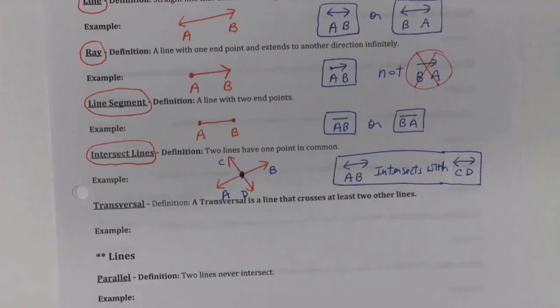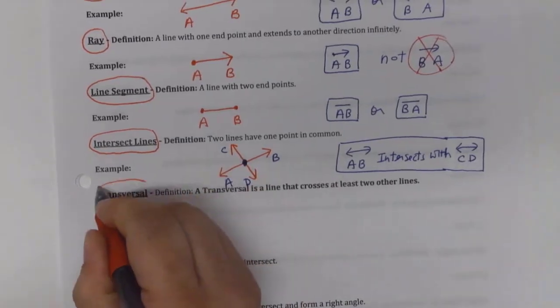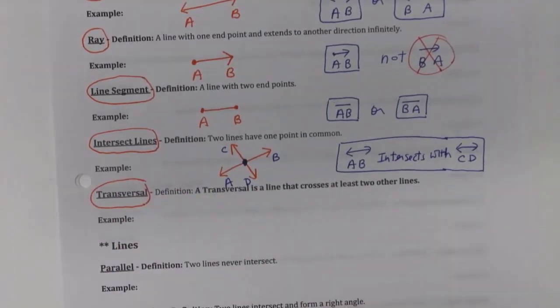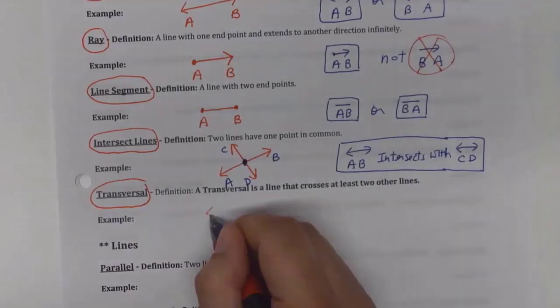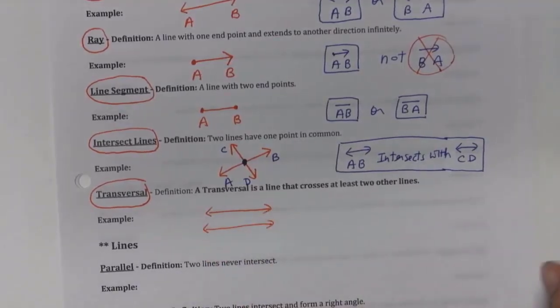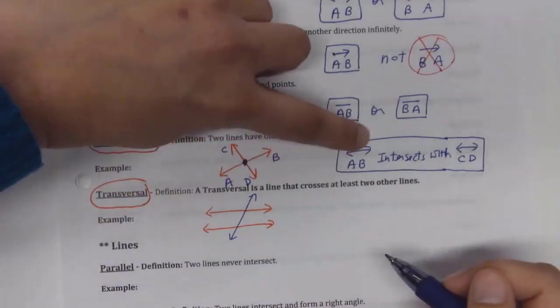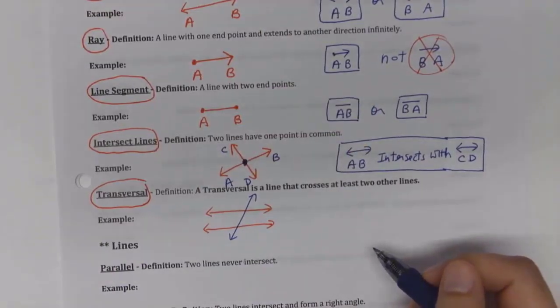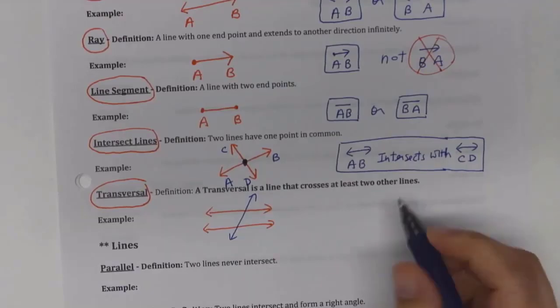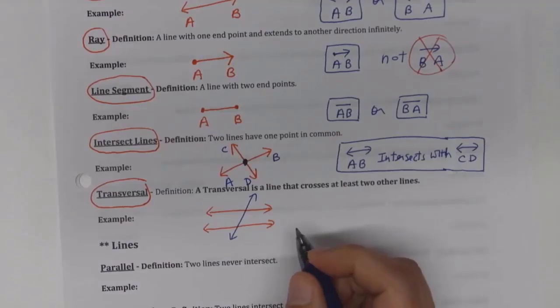So notice the notation for line is a double arrow on both sides because they're supposed to extend in space forever. Next, we're going to have transversal. The definition would be if you have two lines and then there is a third line that crosses both of them. In addition to naming it with two capital letters, we can also name a line which extends to both sides forever with a lowercase letter.